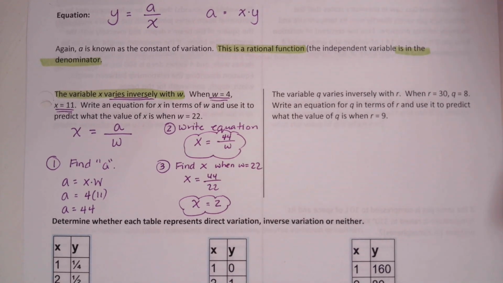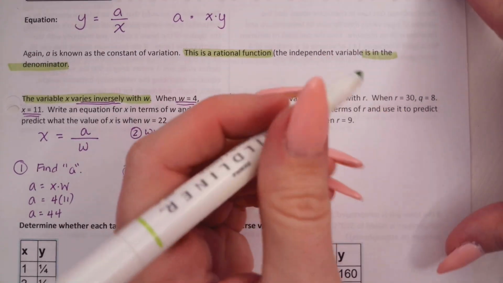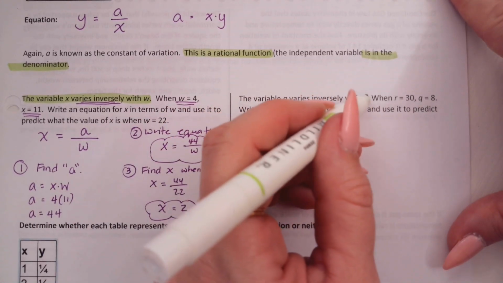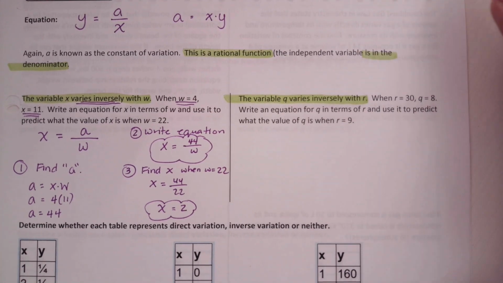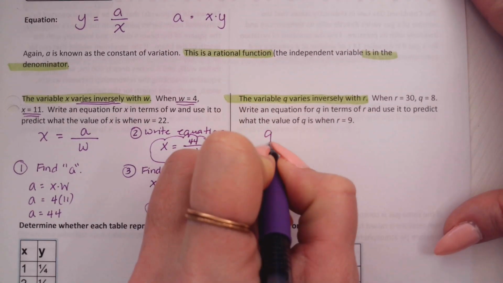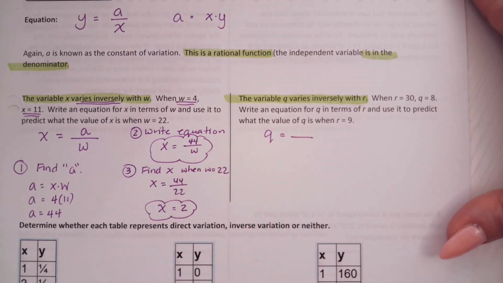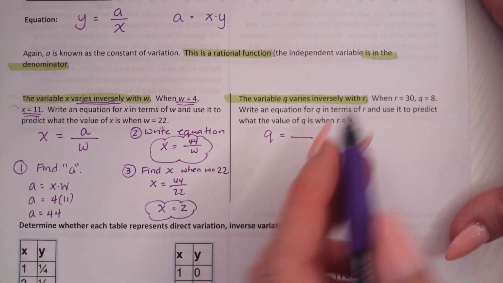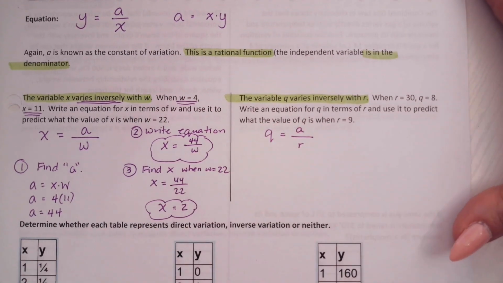Okay. Look at the next one. I'm going to highlight where it says varies inversely so I know how to write my equation. The variable Q varies inversely with R. Q, and then where it says varies inversely with, I know I'm going to have my equals and a fraction. If it varies inversely with R, R is going to be in the denominator, and your constant of variation will be in the numerator.